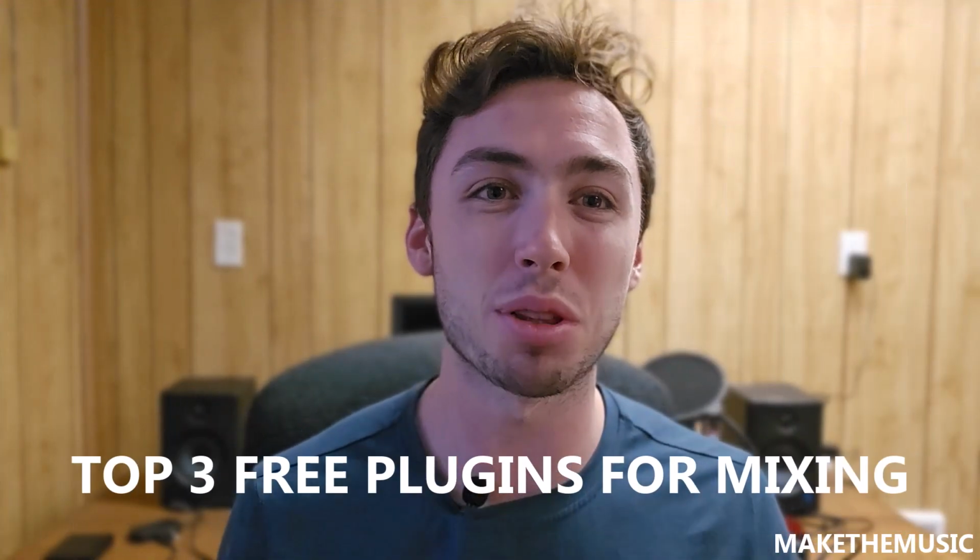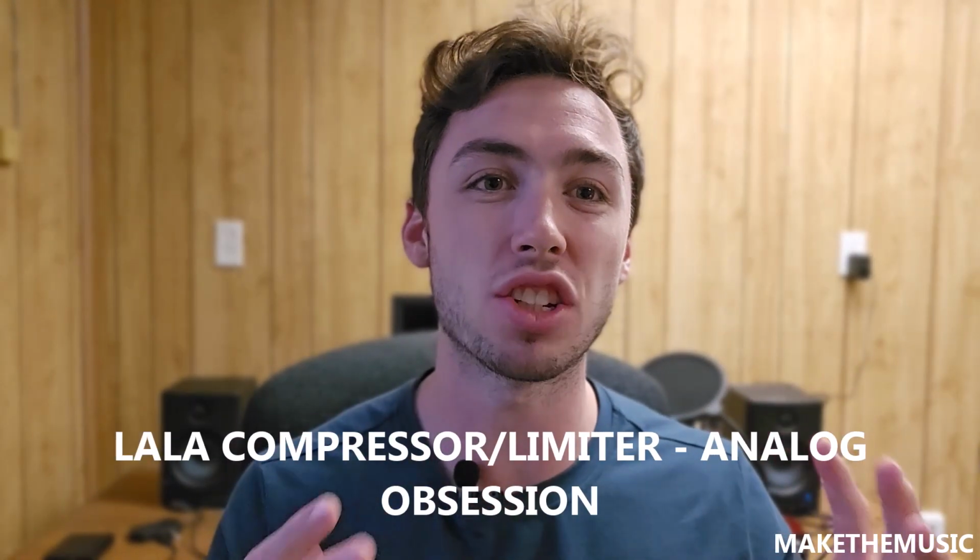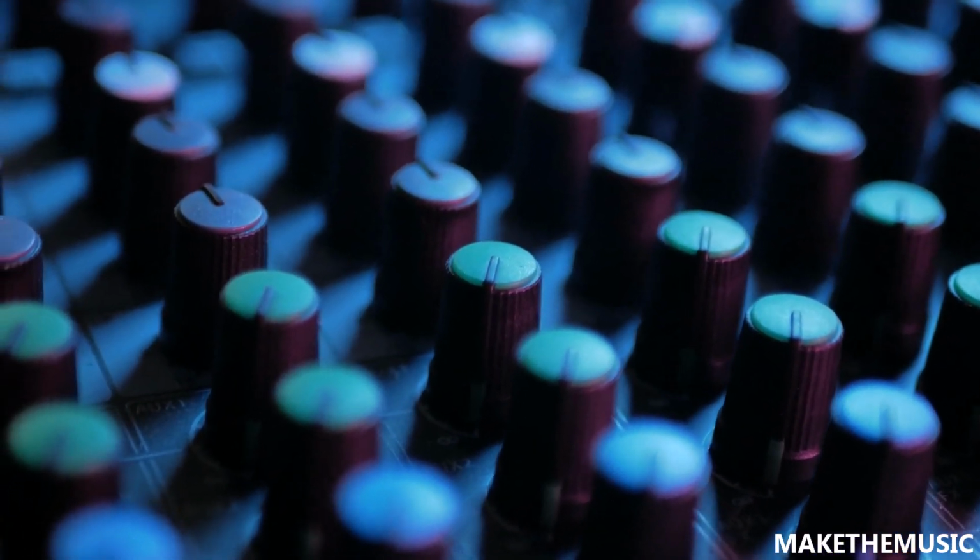What are the top 3 free plugins that you should be using in your mixes? Number 1 is the LA plugin. This is an emulation of the LA2A. There are tons of different plugin variations out there of this standard compressor limiter, right? But this free version is absolutely incredible.